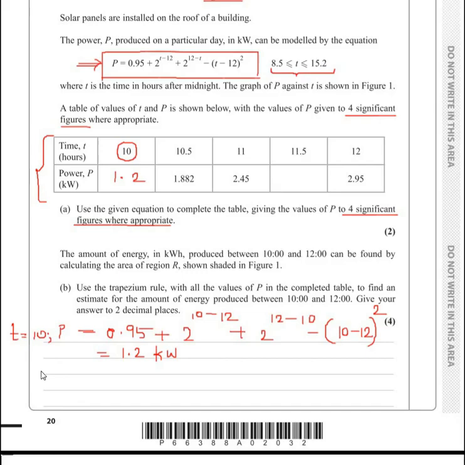Similarly, we have to do it for time 11.5 over here.